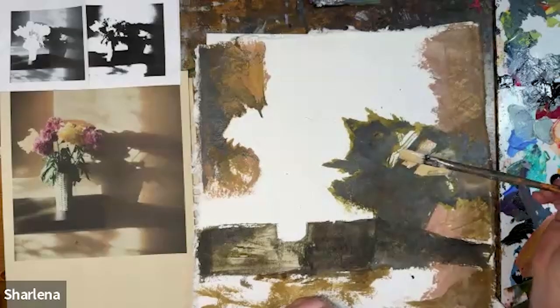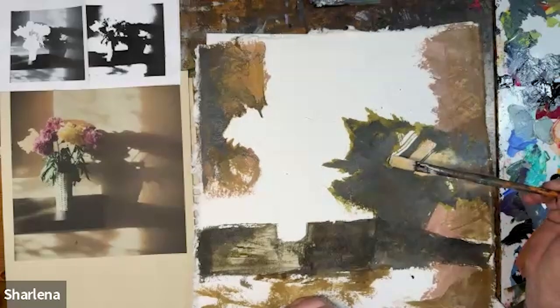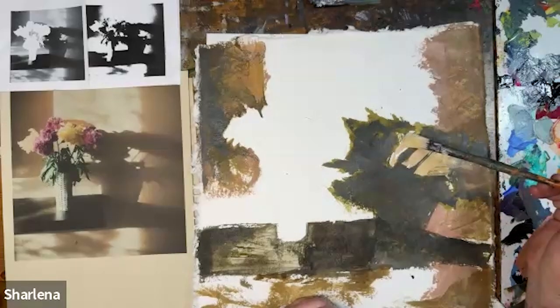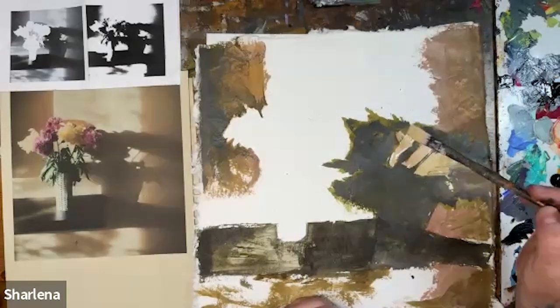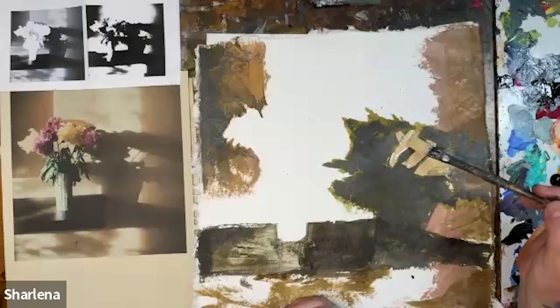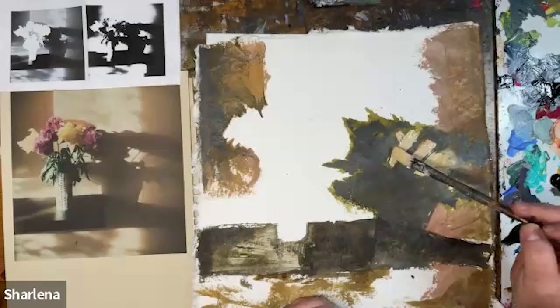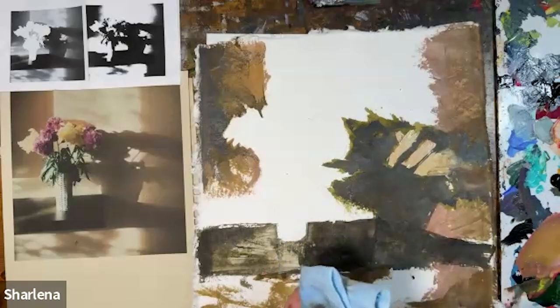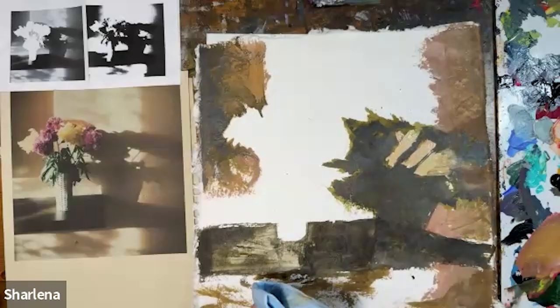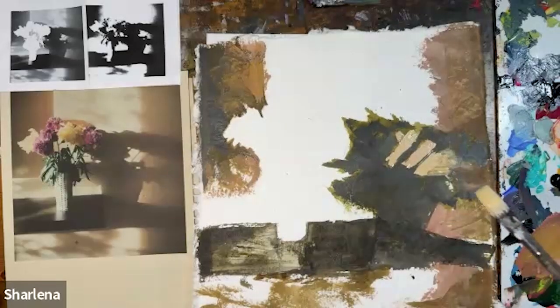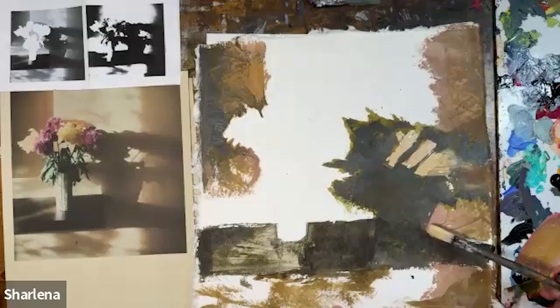Okay, so I have an extra light area here that I put in. I'm going to keep it. I quite like it. I'm going to work with it. And if it doesn't work in the end, then I'll get rid of it. Okay, so where next?